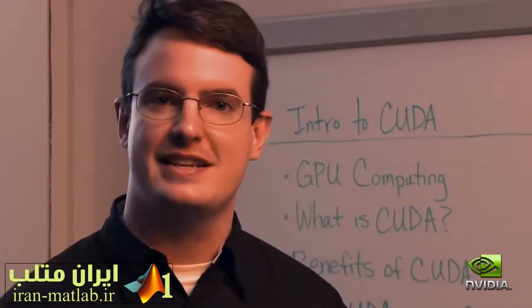In conclusion, CUDA is all about high performance. If you have a lot of data to process, if you have a compute-intensive problem, CUDA's for you.